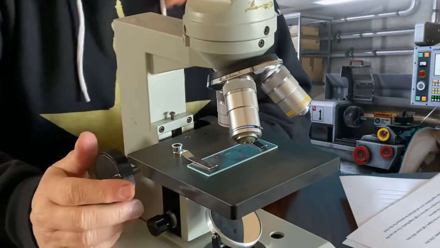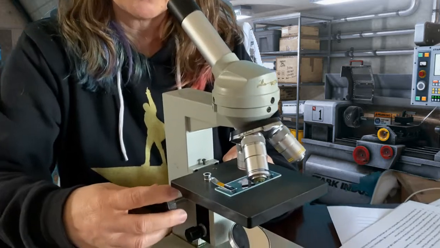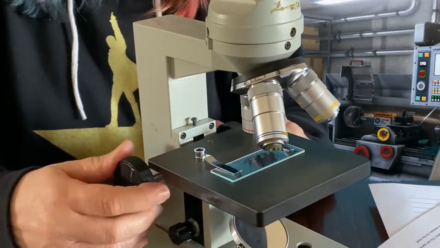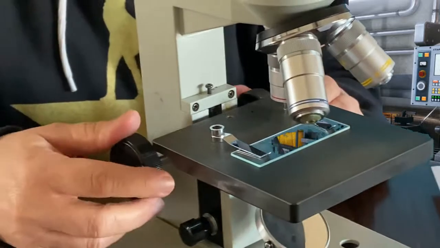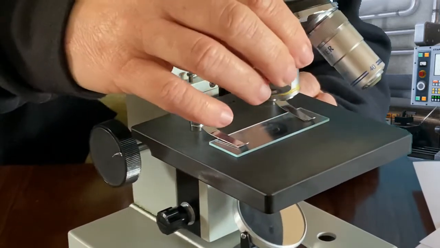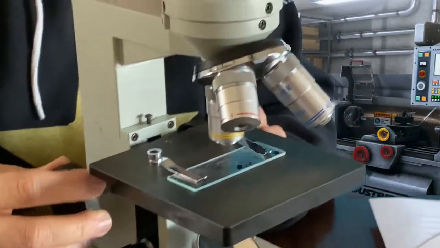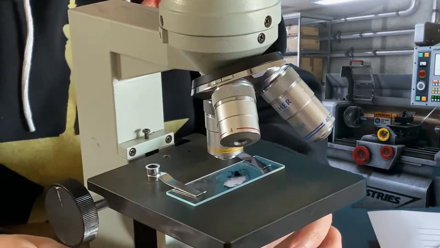Then as I'm looking through the eyepiece, and I'm not going to do this right now, I'm going to move the stage up and down using the coarse adjustment knob. Once I get to where I have something that I can see, then if I want to see closer, I'm going to move to the next objective lens, the 10, and again use the coarse adjustment knob. If I get it just right and it's not real clear, then I'm going to go to the fine adjustment knob.